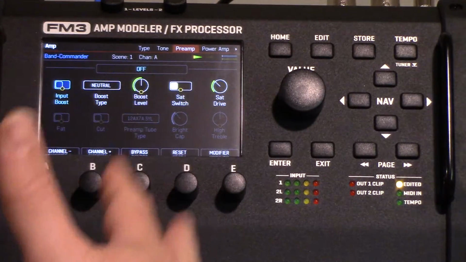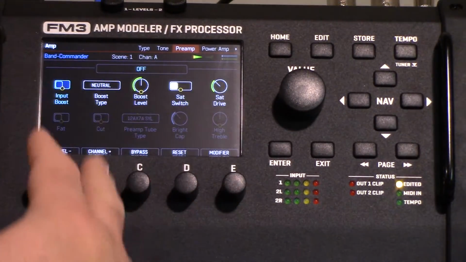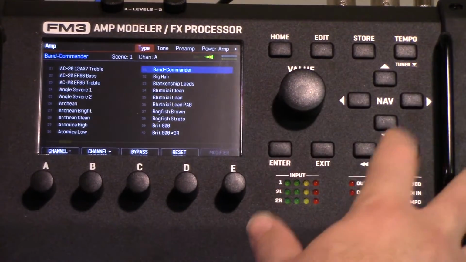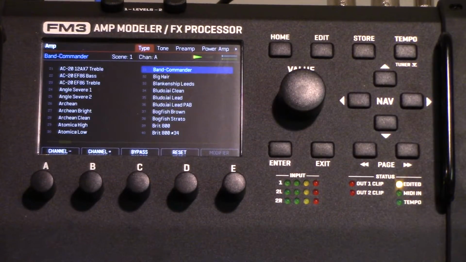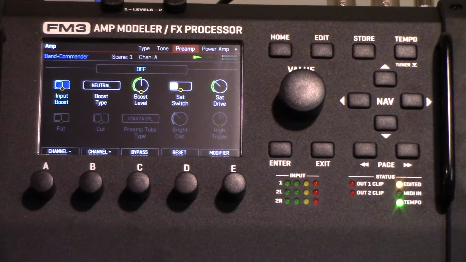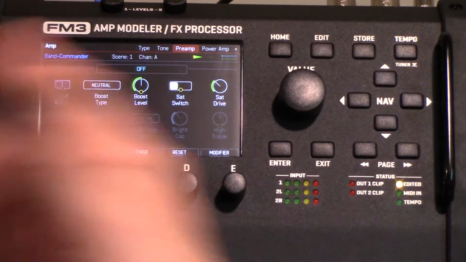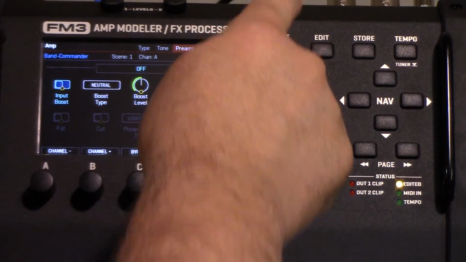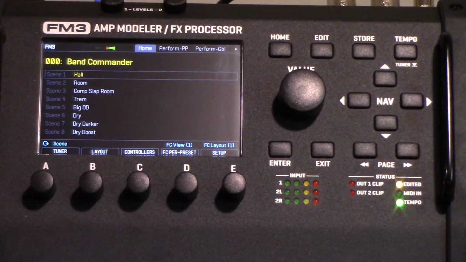Not that I would necessarily start going nuts with all this stuff. You just kind of look and see what's in there, and then page back, you go all the way back and you're back to what amp is in there. And if you ever get confused and you start doing all this and you're like, oh my god, I don't know what's going on, the easiest way to go back to the preset / scene screen is just hit home and it'll take you right back there.